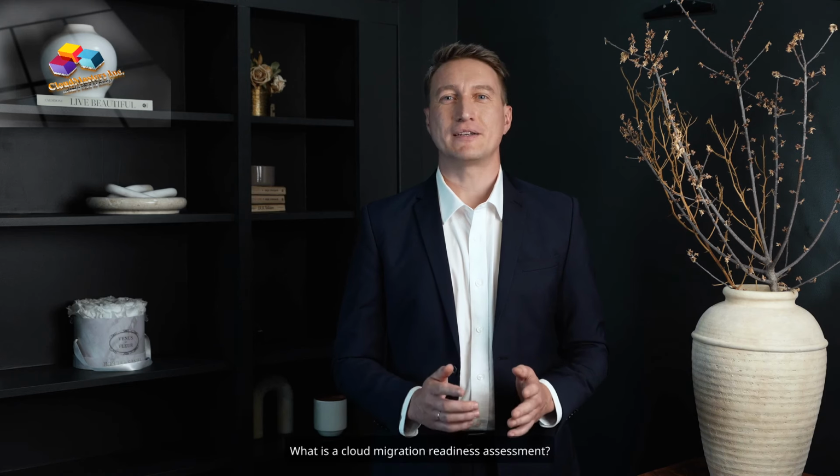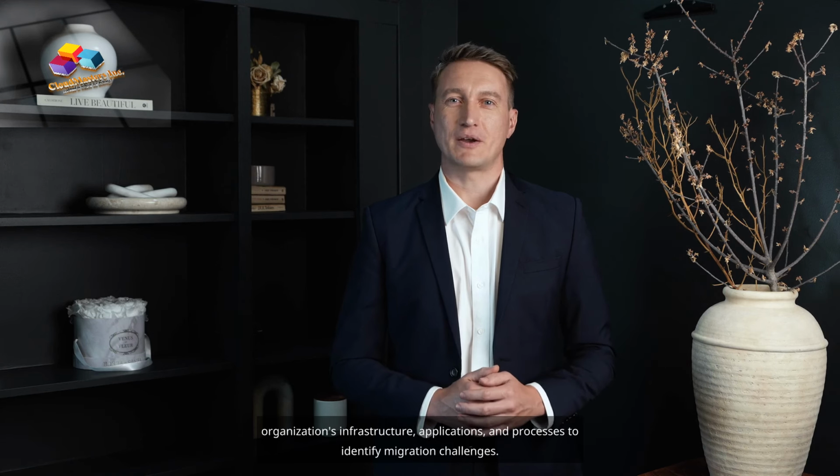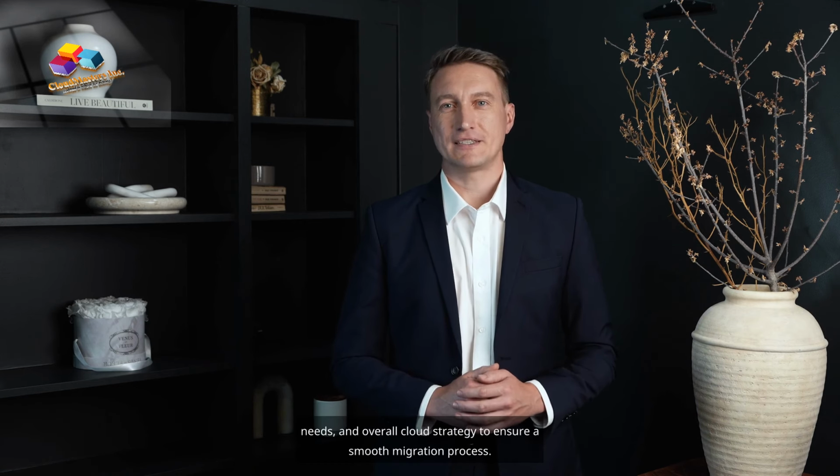Question 28. What is a cloud migration readiness assessment? Answer. A cloud migration readiness assessment evaluates an organization's infrastructure, applications, and processes to identify migration challenges. It involves assessing current workloads, dependencies, compliance needs, and overall cloud strategy to ensure a smooth migration process.